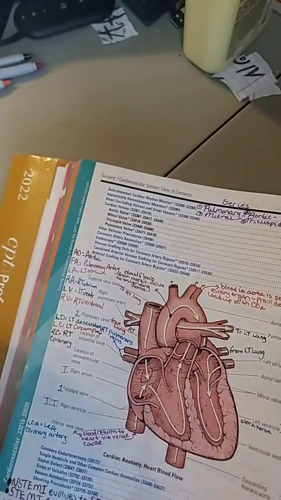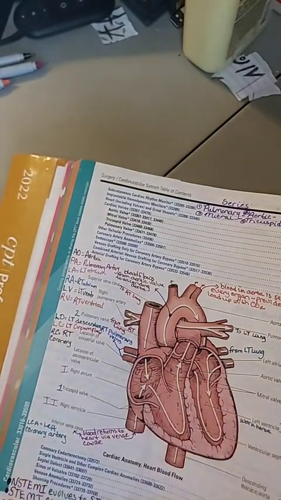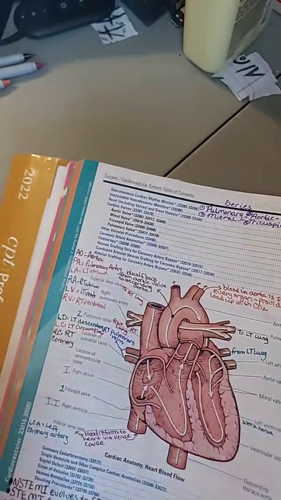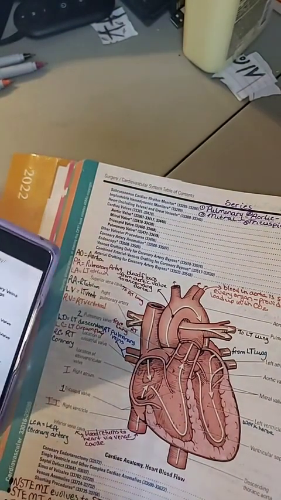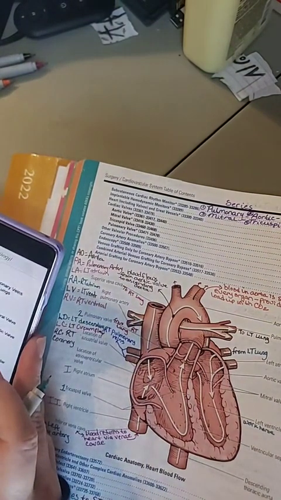And then I am going to write. Do I need a mask for the Renaissance Fair? Like, do they make you? They probably will not, since the Renaissance Fair is outside. I'll take a shower.